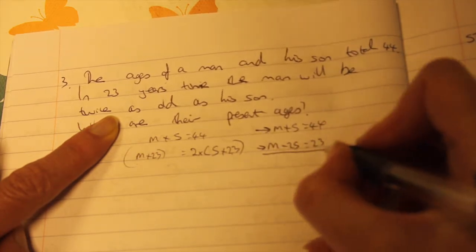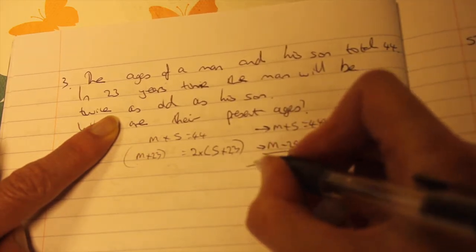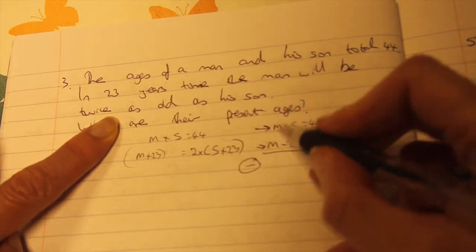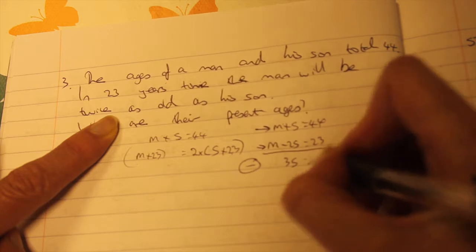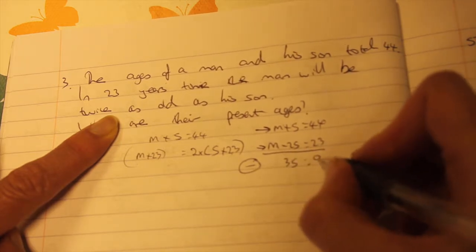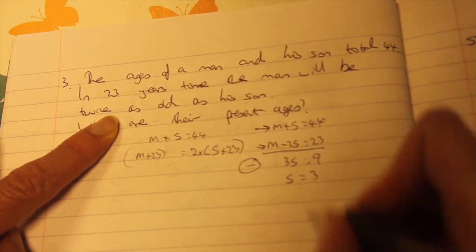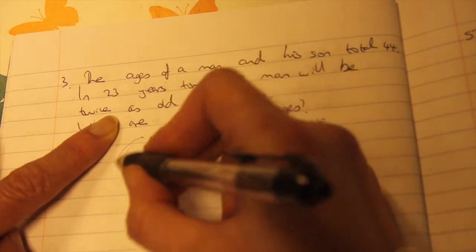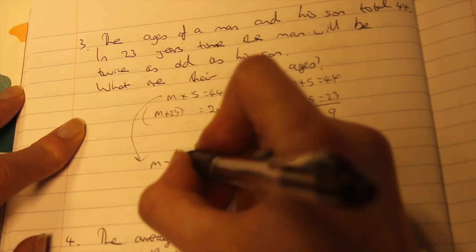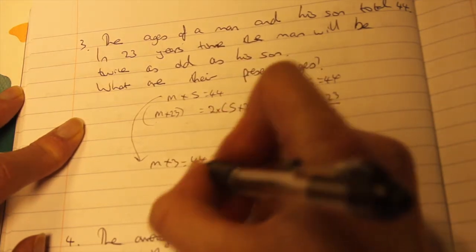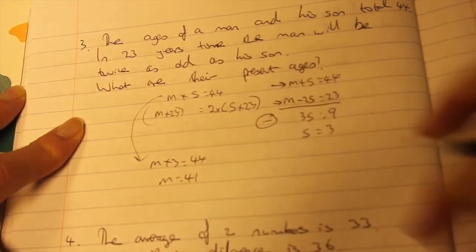The m's are the same sign. If I subtract them, they'll eliminate. M minus m's gone. S plus 2s is 3s. 44 minus that is 9. So the son's age is 3. To work out the man's age, just put it into one of the equations. So man plus the son equals 44. So the man is 41.